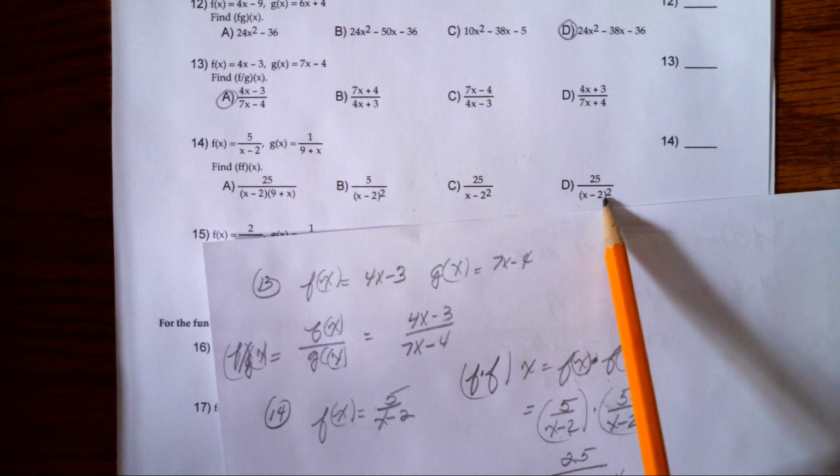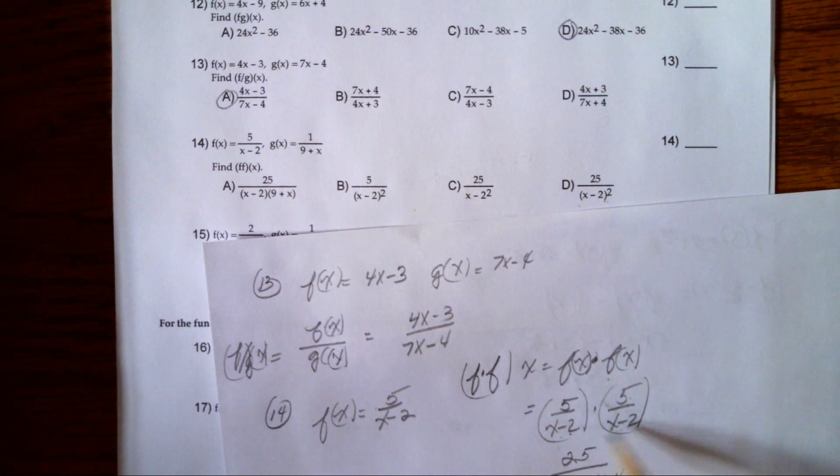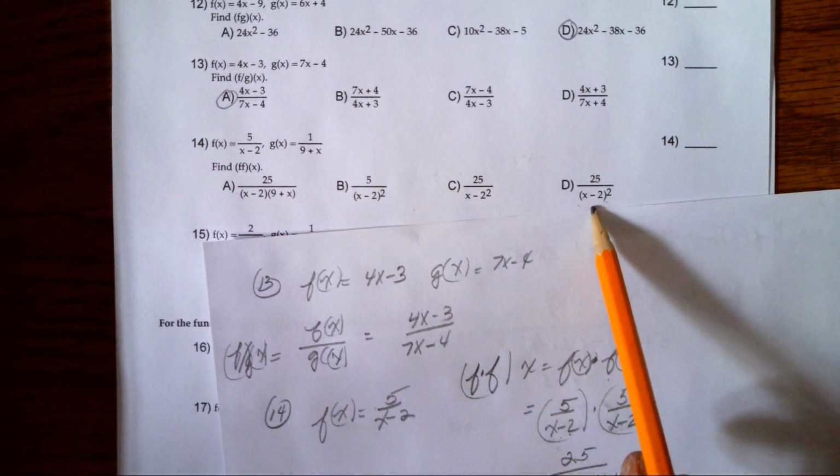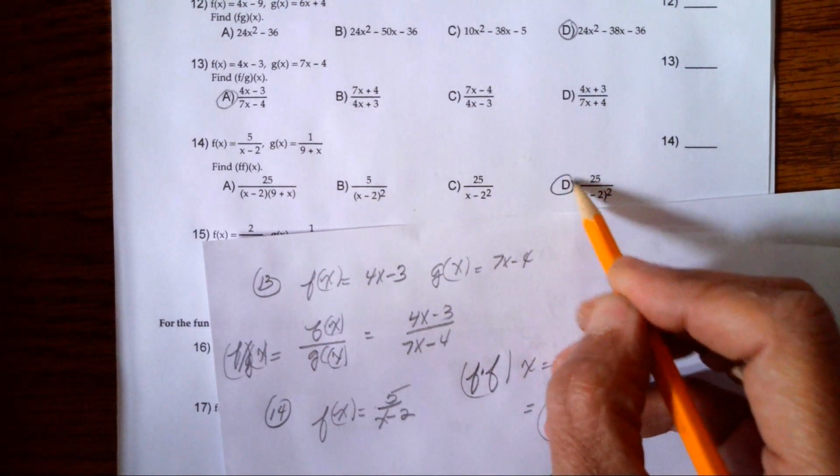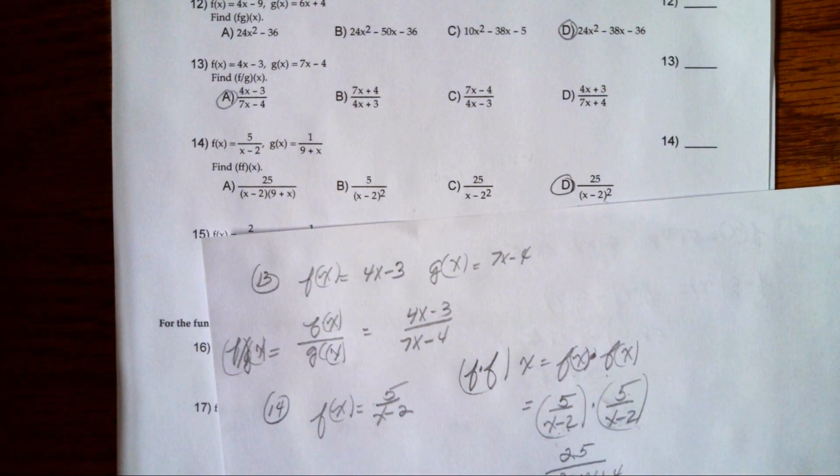He just said x minus 2 times x minus 2 is x minus 2 quantity squared. He didn't even bother multiplying. X minus 2 times x minus 2 is x minus 2 quantity squared. He made that one real easy for us. He didn't even force us to FOIL.